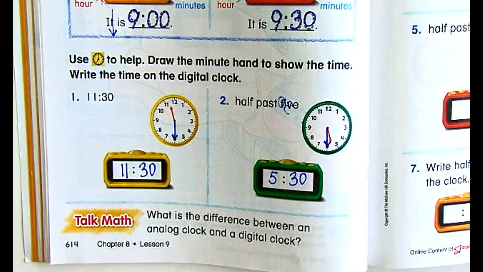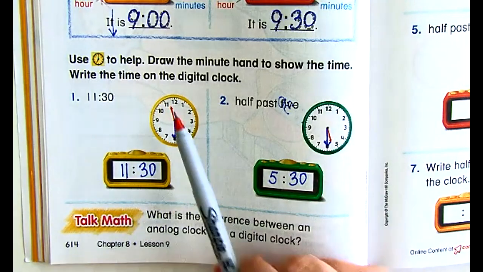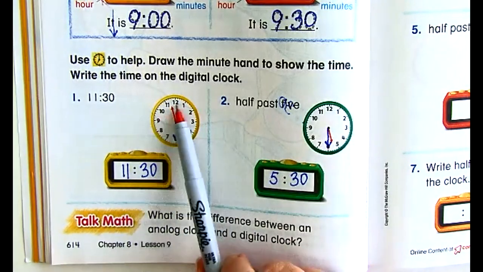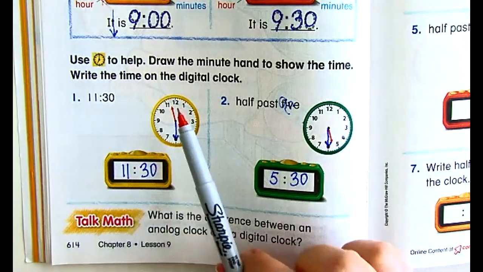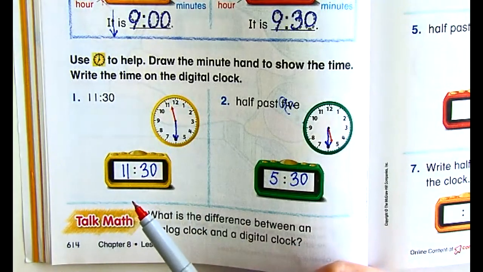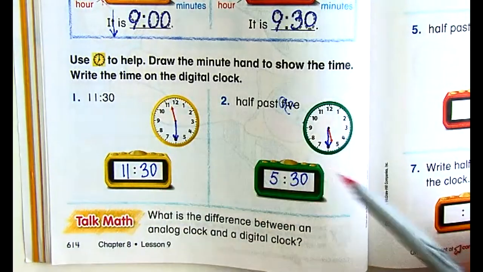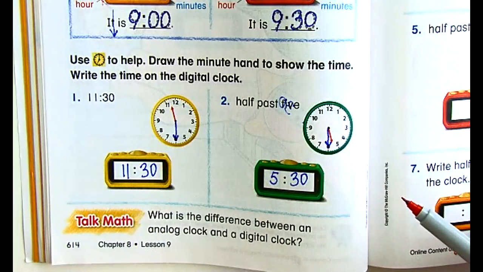I've also heard that on an analog clock, the numbers represent the hour and they also represent the minute, whereas on a digital clock, all we get are the numbers. Now, if you have something a little different, I hope you shared it with your mom and dad.